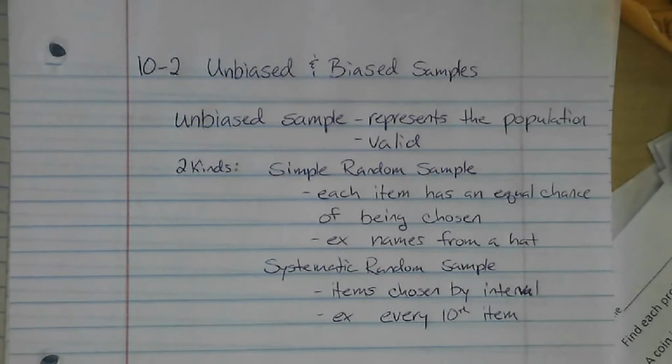Alrighty, boys and girls, time for Chapter 10, Section 2, Unbiased and Biased Samples. Now, the interesting thing about this lesson is it's entirely vocab. So, I'm going to go ahead and put some vocab words up here so you can copy them down while I explain what each one means. Here we go. Okay, so we're going to deal with unbiased and biased samples.